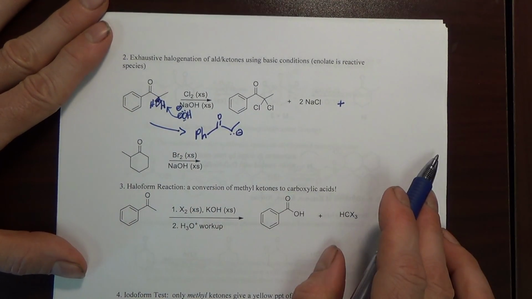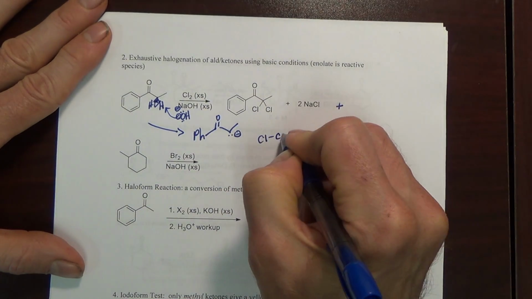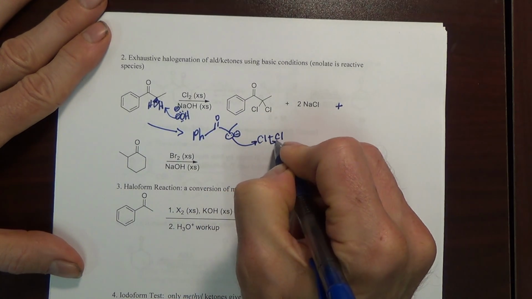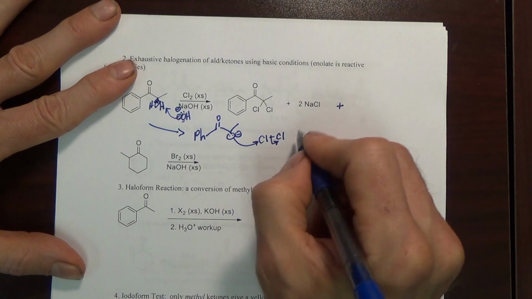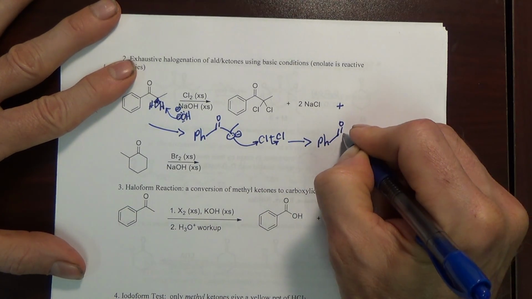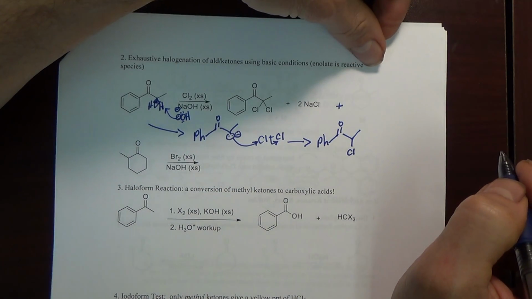I'm not going to work towards the enol, because from here I can just react with the electrophilic halogen, and these electrons do this, and that's going to give that there. All right.